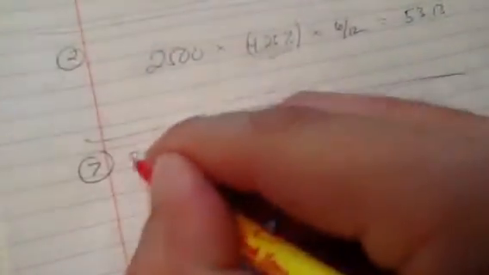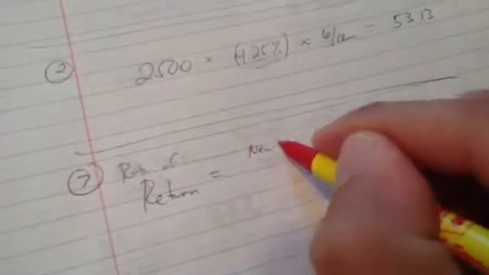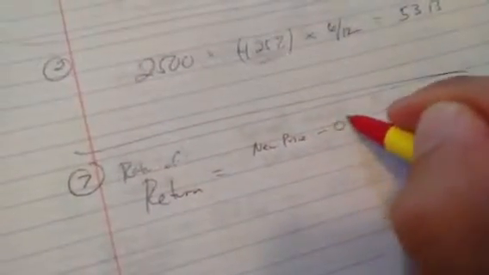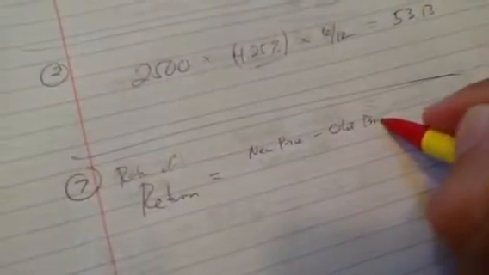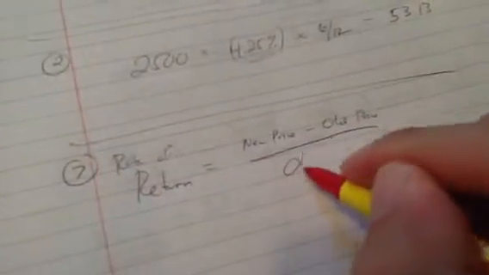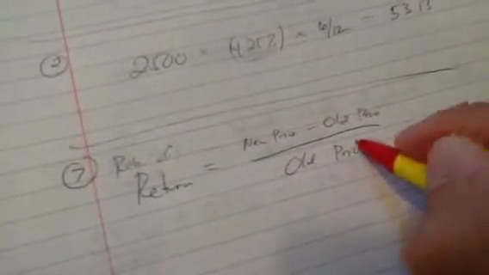the return, it's important to always know that the return, this is something that arithmetically you've done before in your past, probably even in middle school, at the worst high school. You'd say that the rate of return equals the new price minus the old price, standardized or divided by the old price.